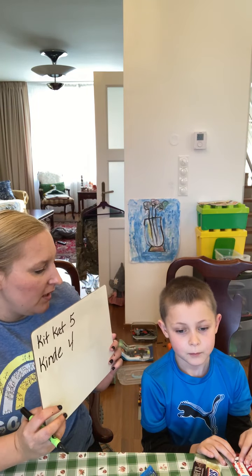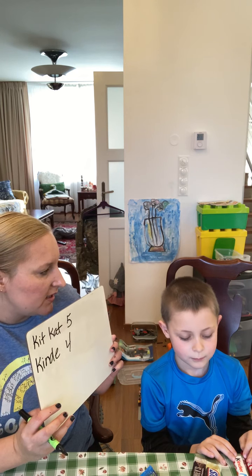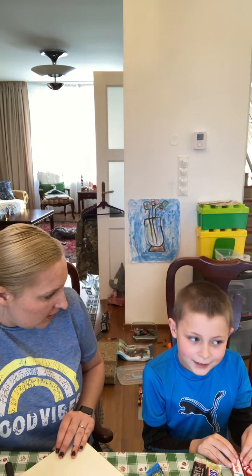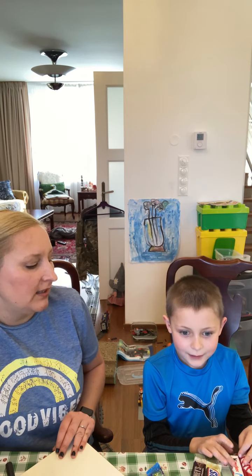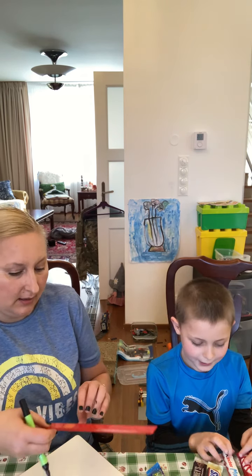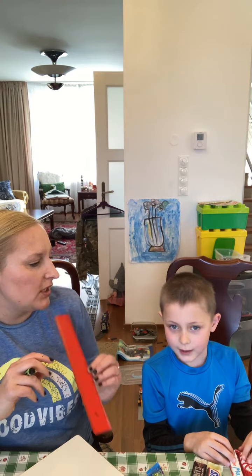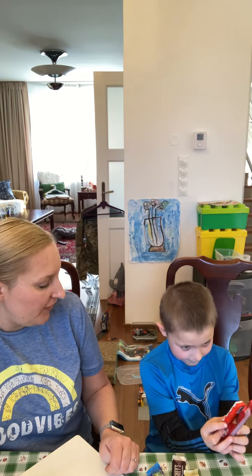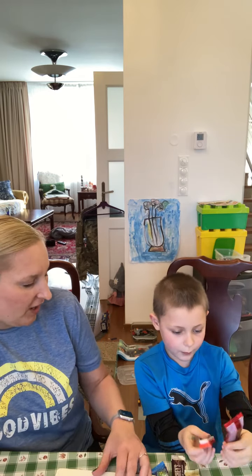How can we compare those two candy bars? The Kit Kat is 1 inch longer than the Kinder. Very good, James. Very good.